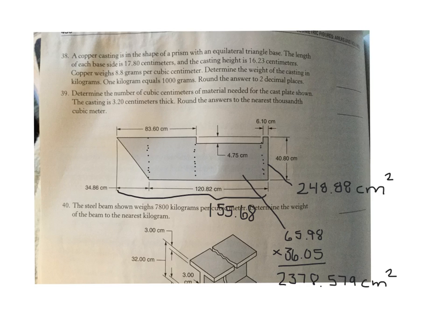So now I'll move to this rectangle here. That rectangle is going to have a horizontal length of 83.6 minus the 34.86. So that'll be 48.74 here. And the height is, of course, the 40.8. So the area of that rectangle is going to be 1,988.592 square centimeters.